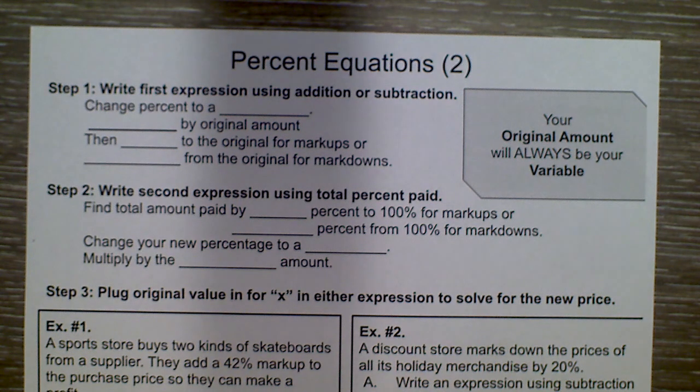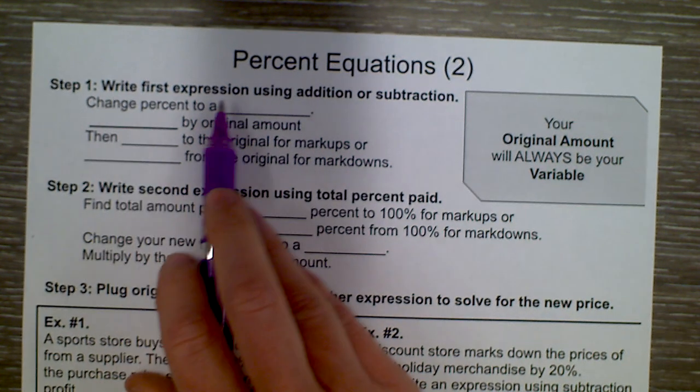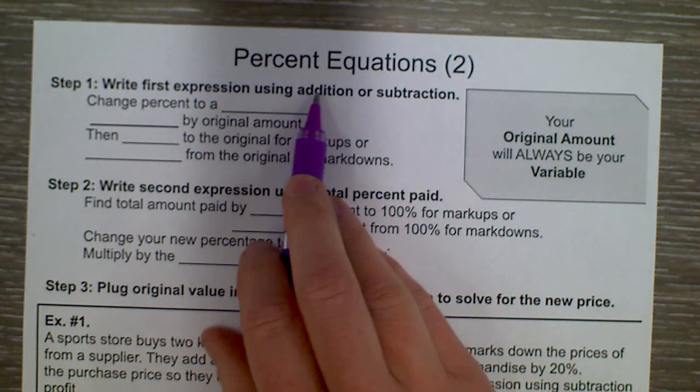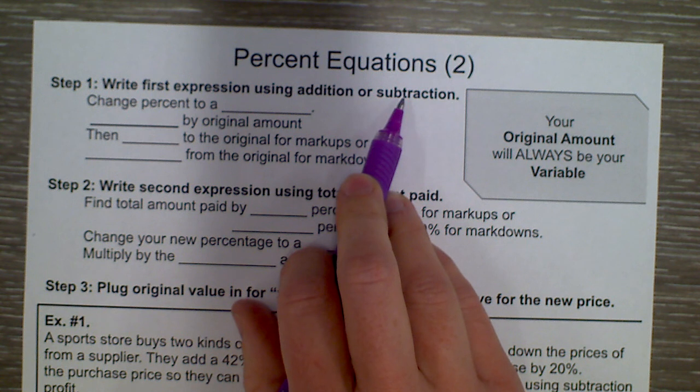Yesterday we worked on writing percent equations. Today we're going to continue on with that, but rather than having 10% or 20%, these percents get a little more difficult and no longer work with the 10 block. So step one, you're going to write your first expression just like we did before. It's going to use either addition or subtraction. You're adding to the original amount for markups or subtracting from it for markdowns.